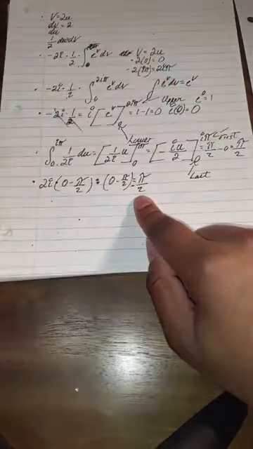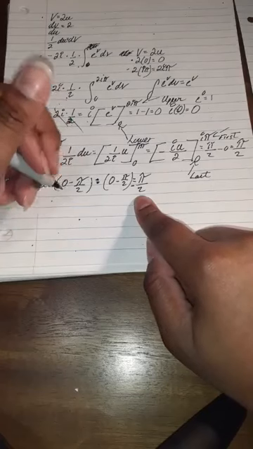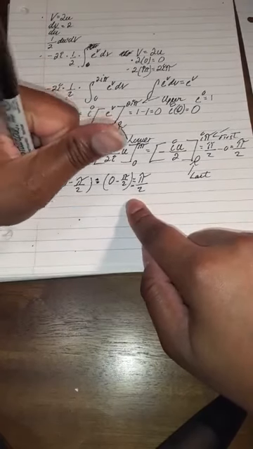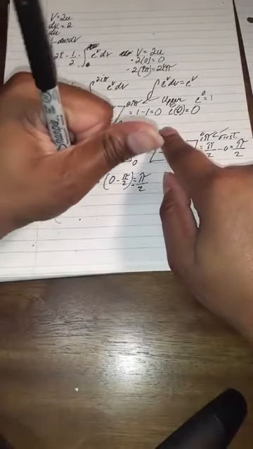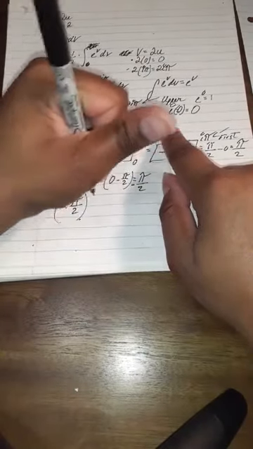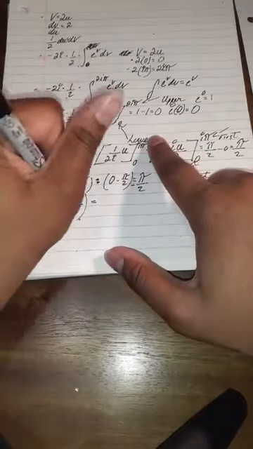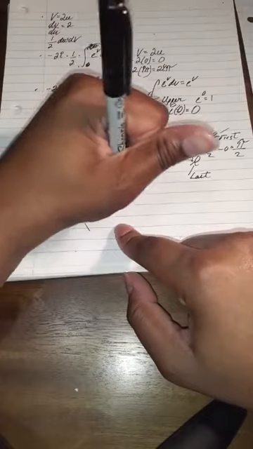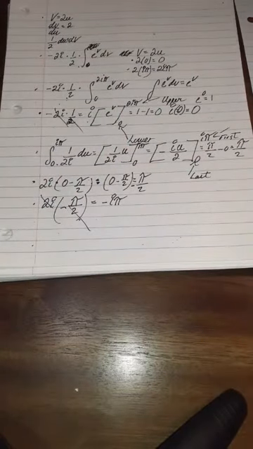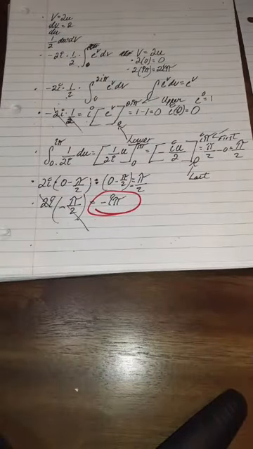Yeah. Okay. So now you just take the 2i and multiply it by negative π over 2. Well, 2's cancel. You're simply left with a negative iπ. That's your answer.